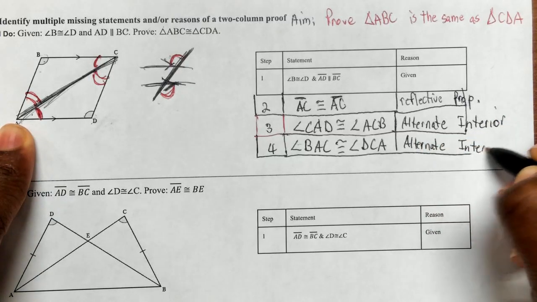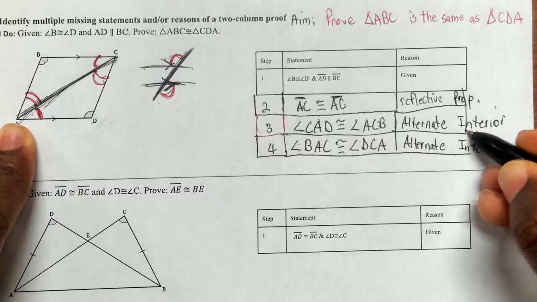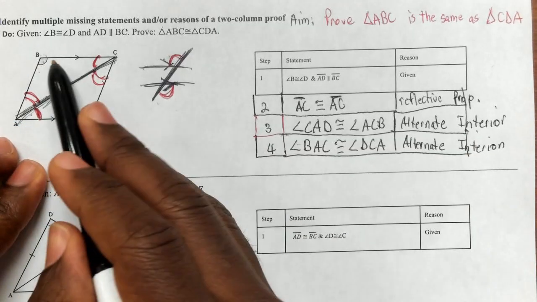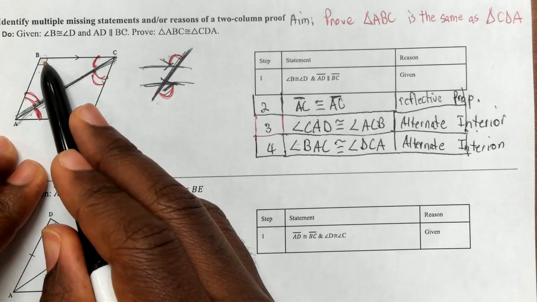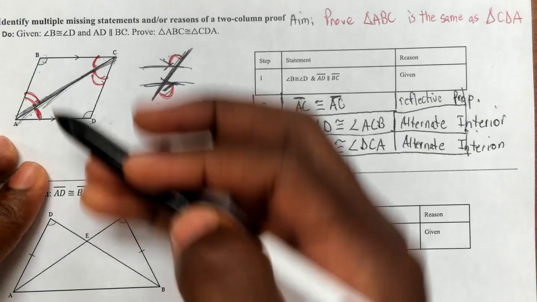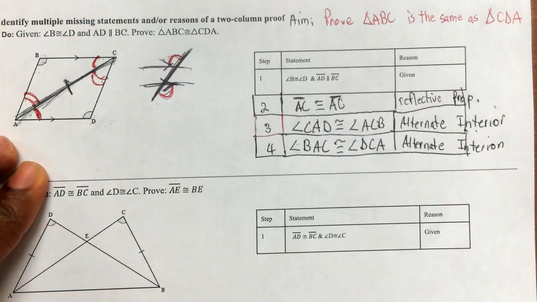Because they share a side, we can use angle-side.